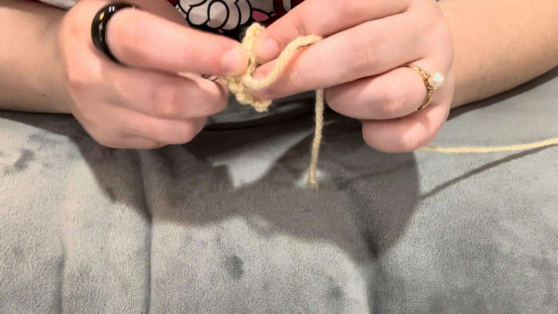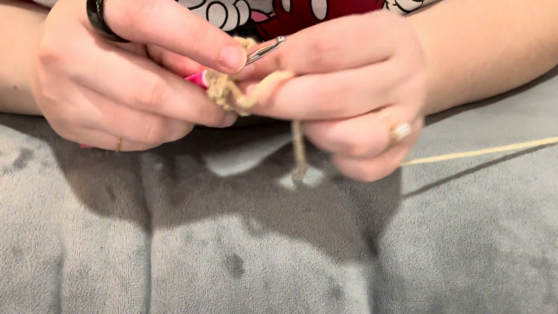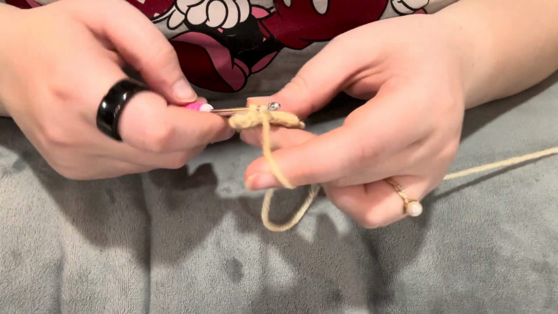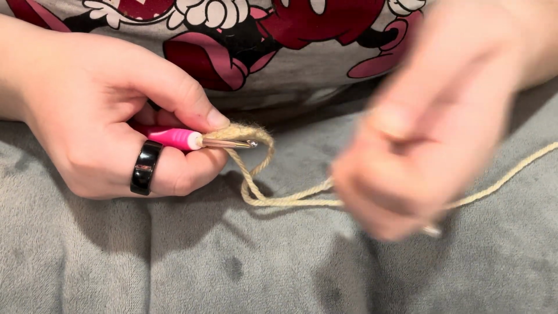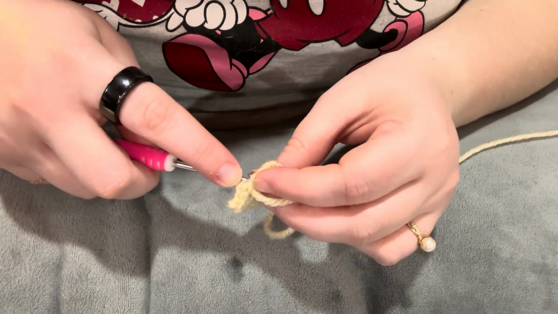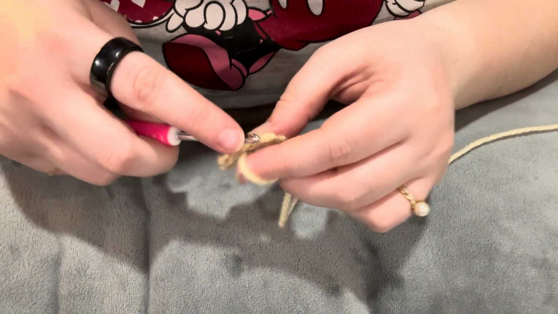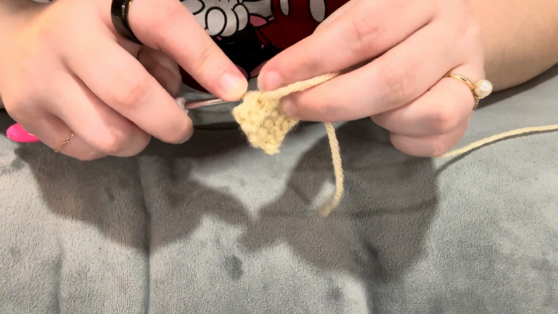At least for me, when I do my half double or double crochets, I don't notice a difference in the front or the back, at least when I'm doing just a back and forth piece. When I did my tapestry, you could definitely tell which one's the back. But yeah, this is very odd.